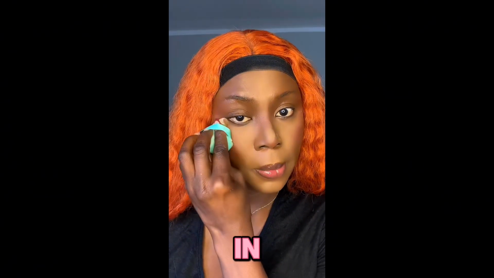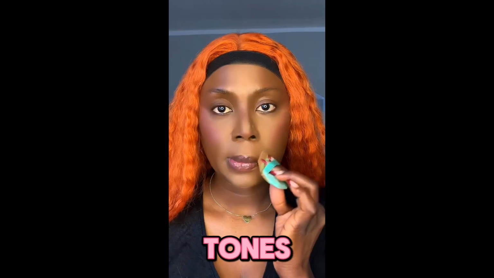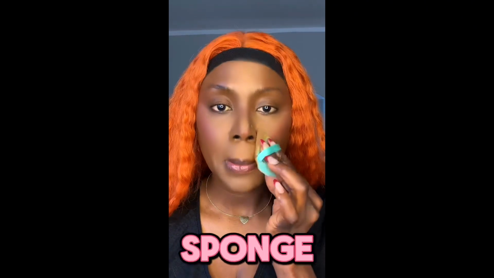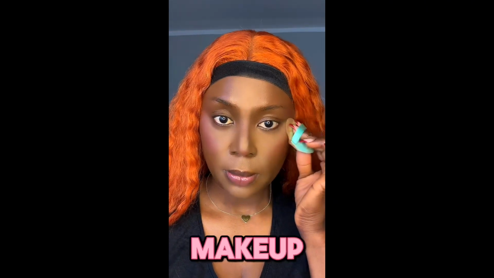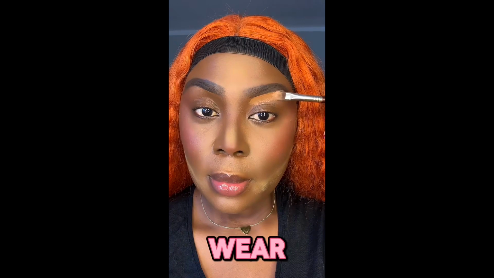Powder. It comes in various shades to match different skin tones and can be applied with a brush or sponge. Makeup powder helps to keep makeup in place for long-lasting wear.